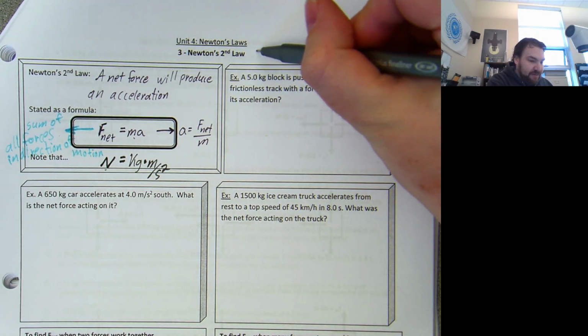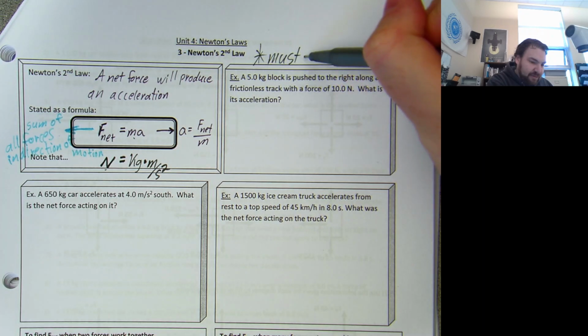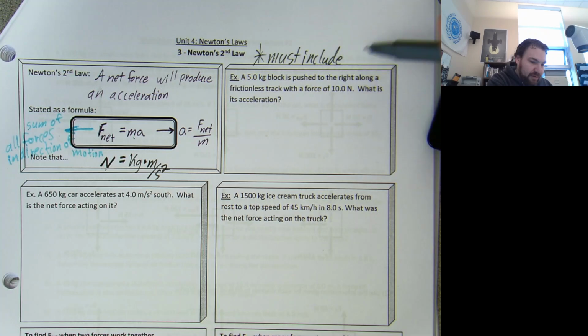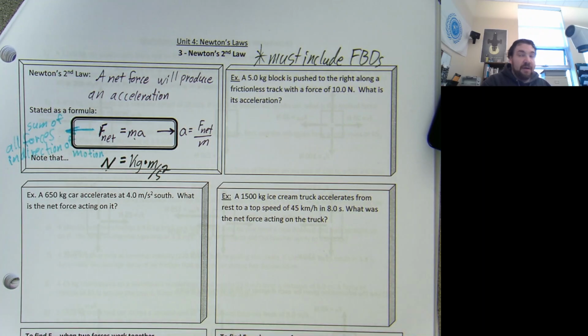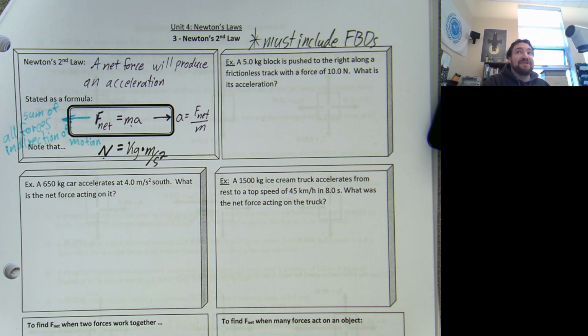All of these must include FBDs. FBD stands for free body diagram. If you weren't here, I'll demonstrate for you again what a free body diagram looks like. For those of you who were and may have forgotten, a free body diagram is just the object and whatever forces are acting on the thing. So let's take a look.